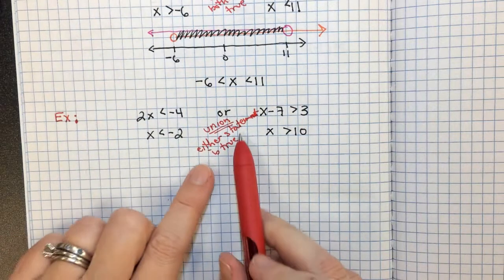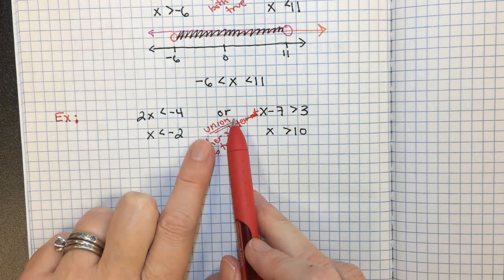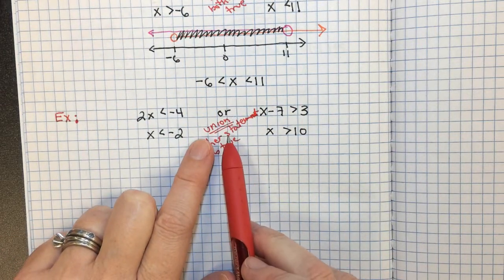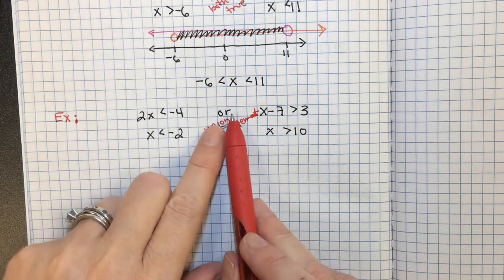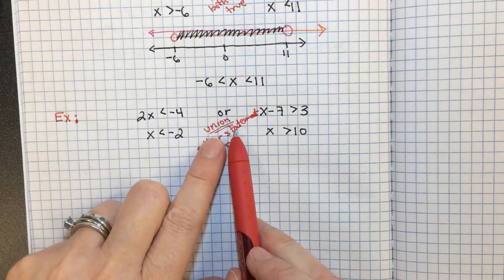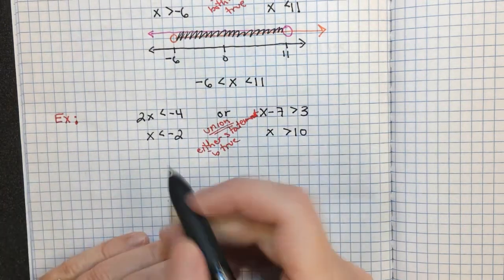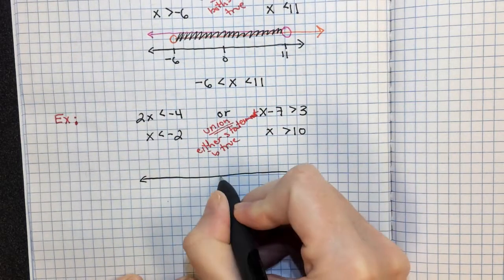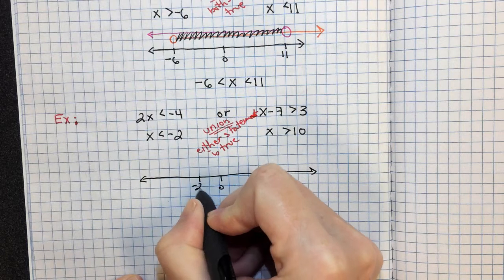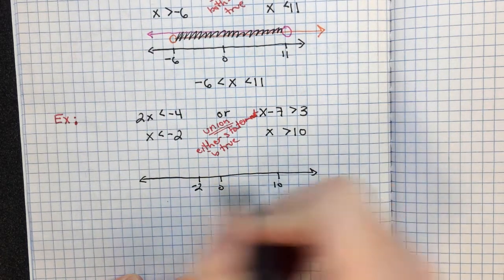There we go. So I understand what the word or means, but when I think or, I don't think the word union, because union means come together in my mind. So I'm having to teach myself that in math world, or and union go together. Meaning that if I'm going to graph my situation here, here's my 0, here's a negative 2, here's a 10.